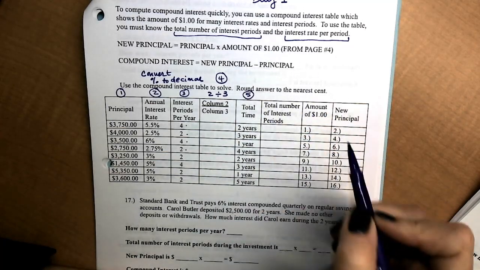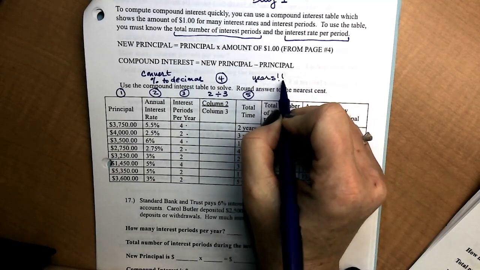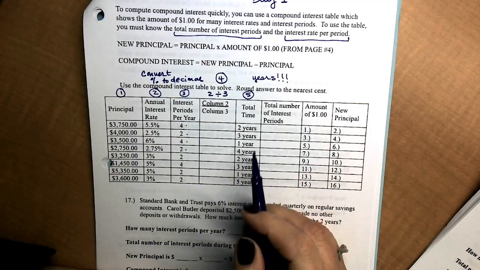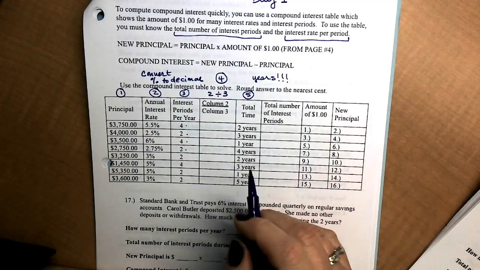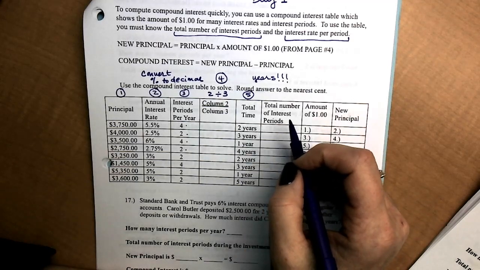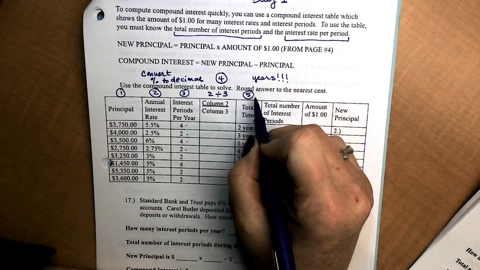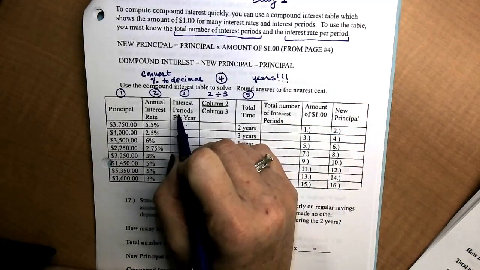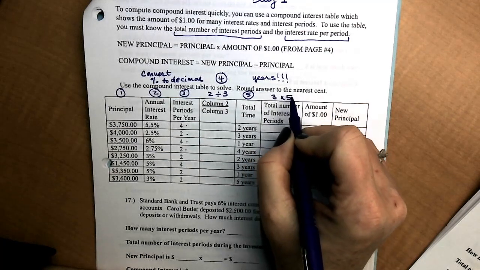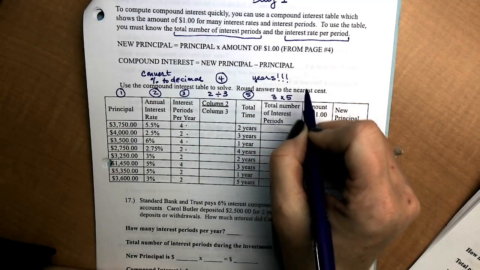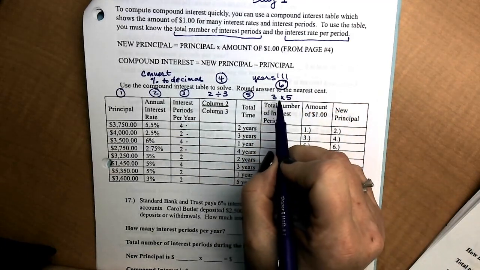Remember, time is always in years. So if it said 1.5 or if it said 18 months, that is 1.5 years. Total number of interest periods: you're going to take the number of years, or time, times the interest periods per year. So it's going to be column 3 times column 5. I'm calling this column 6.